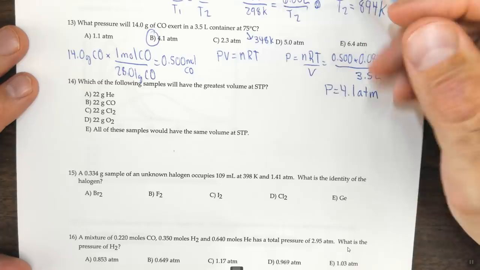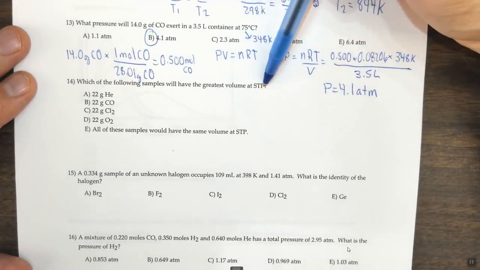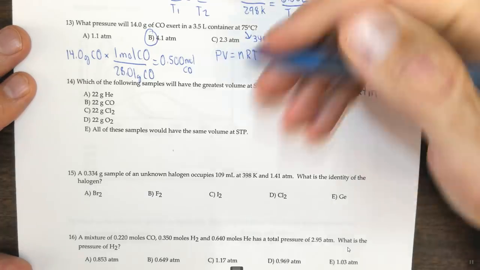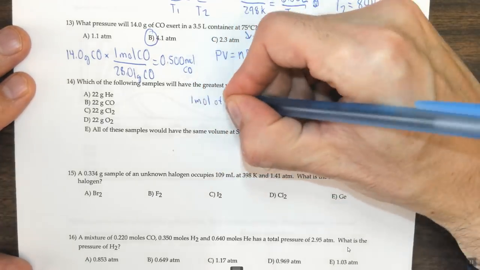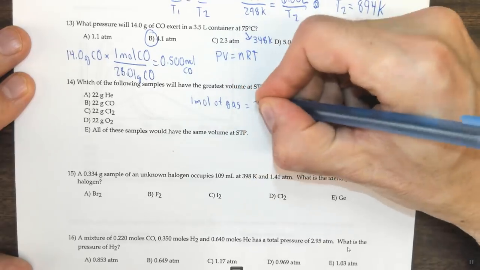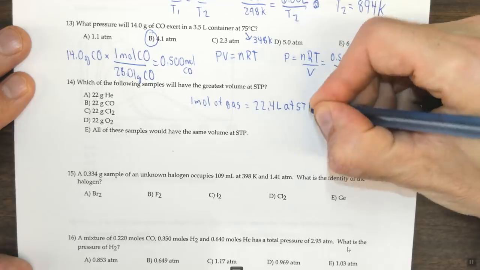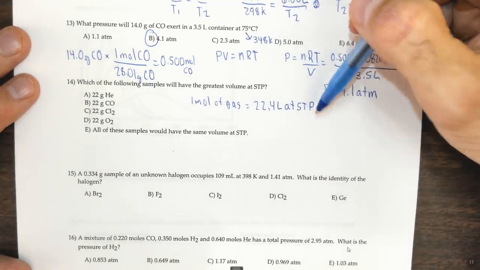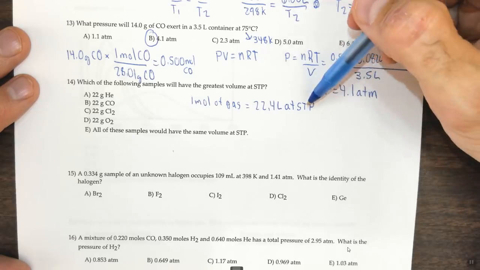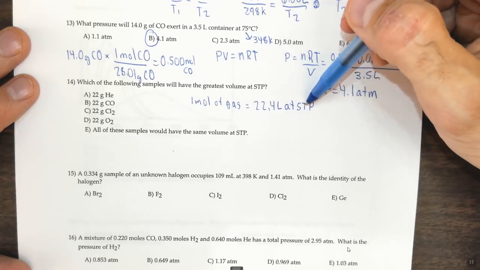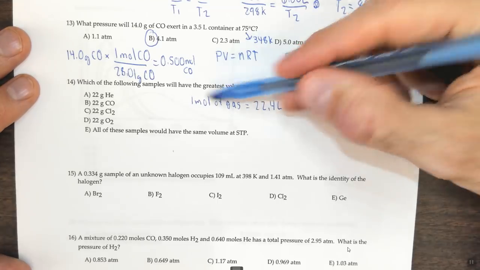Question number 14 says, which of the following samples will have the greatest volume at STP? Well, one thing we need to remember is that 1 mole of any gas equals 22.4 liters at STP. And this is the so-called molar volume. So this is the volume of 1 mole of gas at standard temperature and pressure. The standard temperature is 273 K or 0 degrees C, and the standard pressure is 1 atmosphere. But it's 1 mole of any gas.